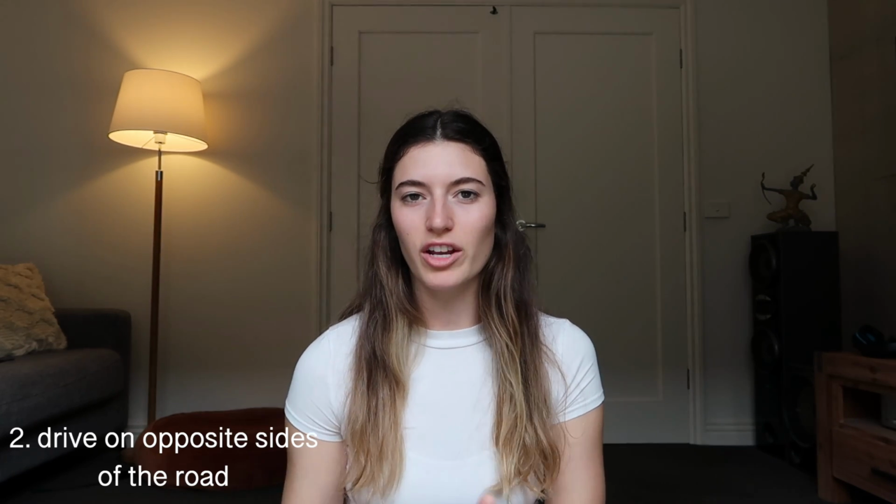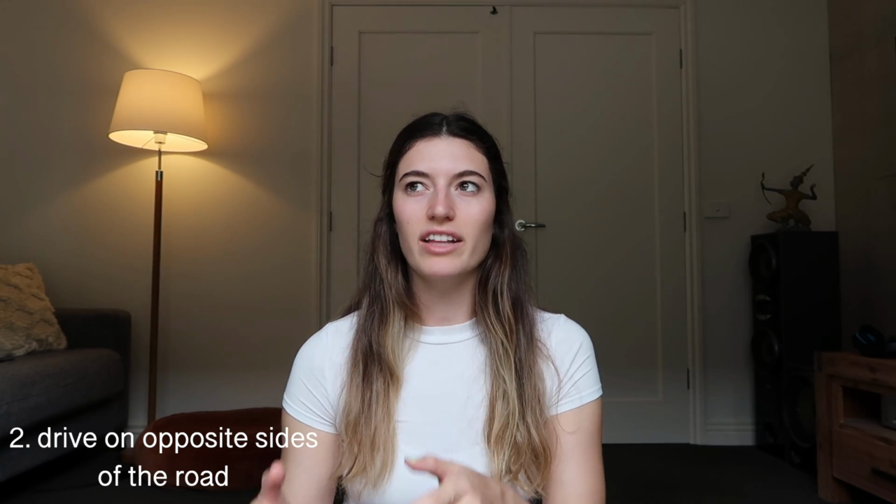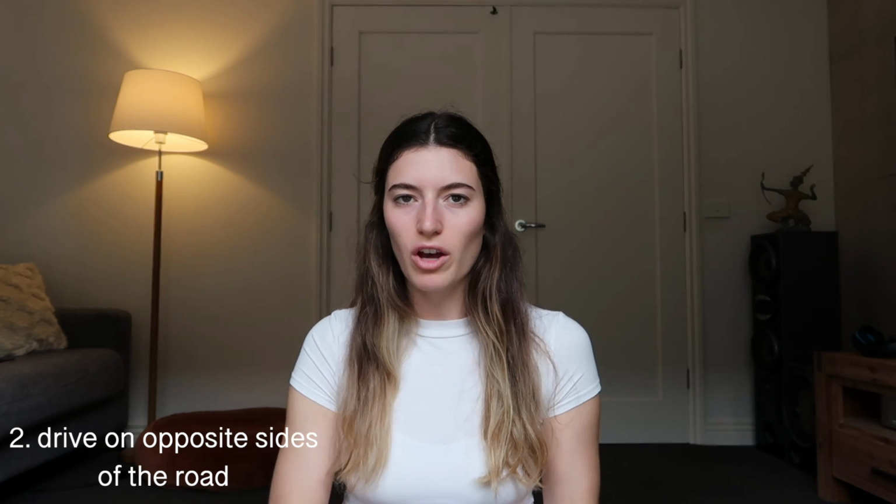Now some more differences about the whole car situation. I think most people know that in Australia you drive on the left side of the road compared to in America where you drive on the right, and because of that the driver's side seat is also on the opposite side.